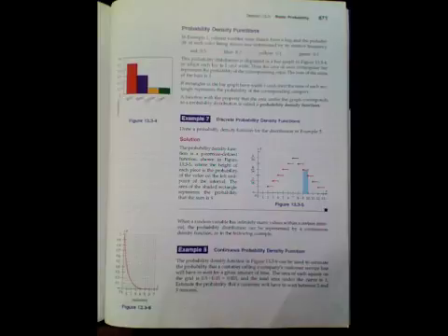Then your book takes kind of a graphical turn to this, which I like. They start talking about something called probability density functions, and they are essentially just graphs of probability distributions. If you look at this first example here, they're showing the probability that you're going to get a certain color marble when you pull a marble out of a bag. And so the height of this graph corresponds to the probability of each event.